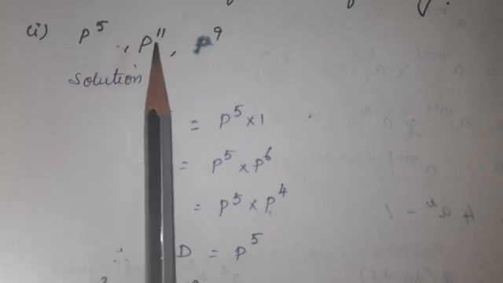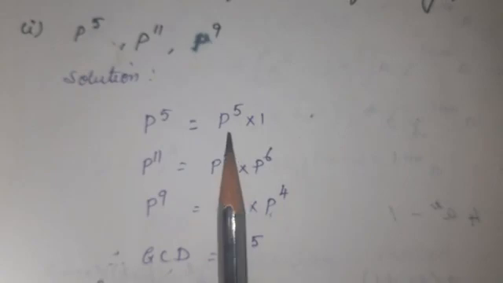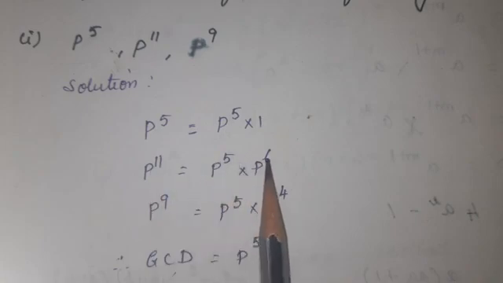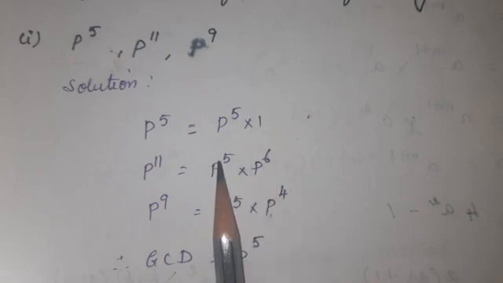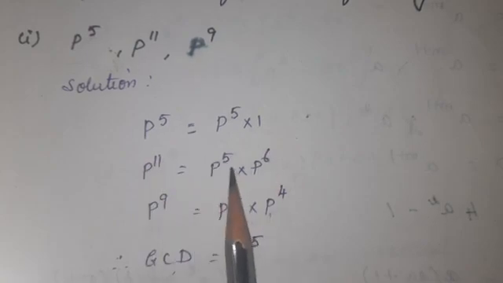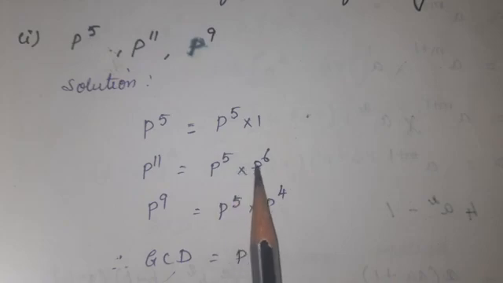When you see these three terms, this one is power 5, this one is power 11, this one is power 9. So lowest is power 5. So I have written that as it is, p power 5 into 1. Then p power 11, the lowest power is 5, so I take p power 5 into the remaining, p power 6. If the base is the same, we can add the powers. 5 plus 6 is 11, we are getting the question. So p power 11 I am writing as p power 5 into p power 6.